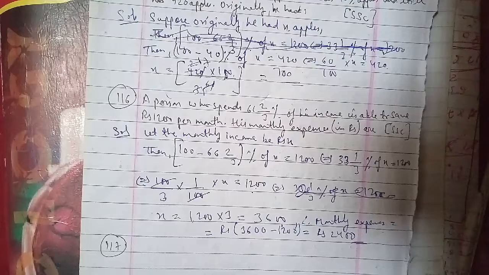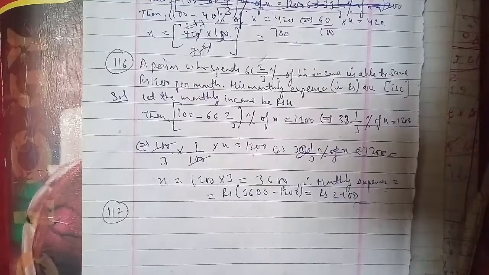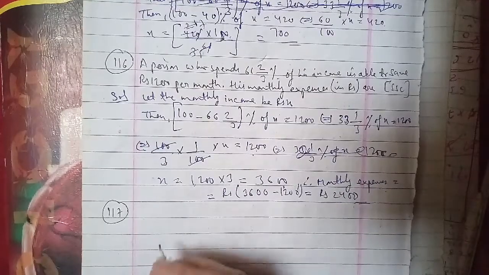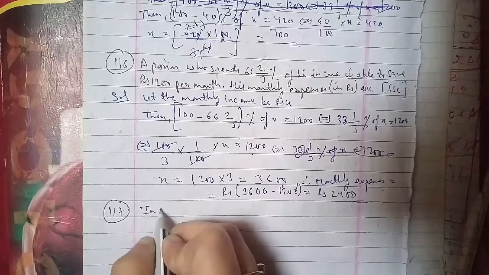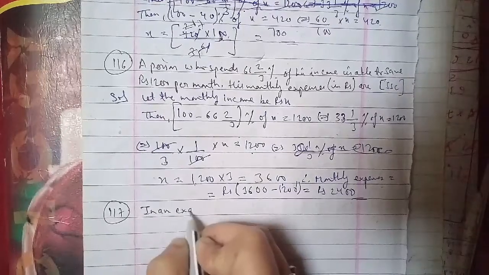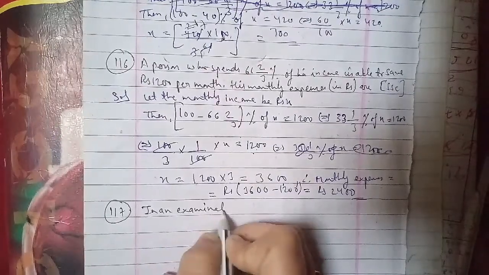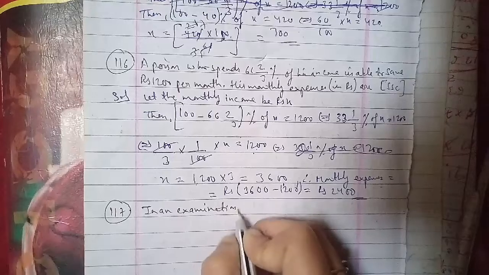In an examination, 35% of the students passed and 455 failed.